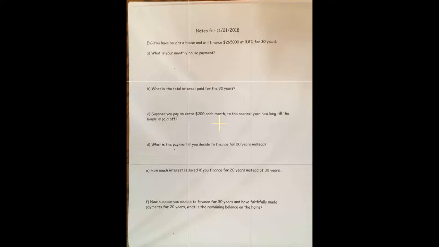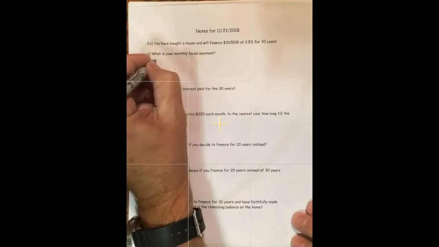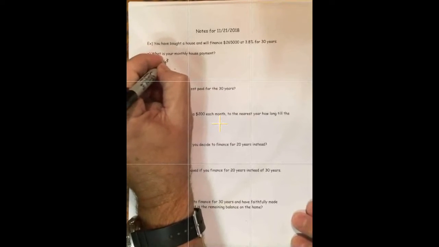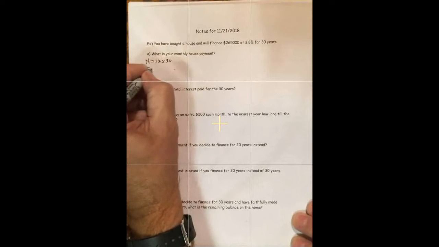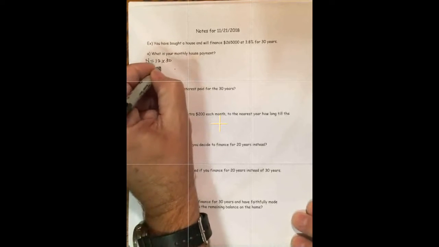So in the first problem, first example, you're going to buy a house and finance $265,000, 3.8% for 30 years. So in this problem, N is going to be 12 times 30. I percent is 3.8.